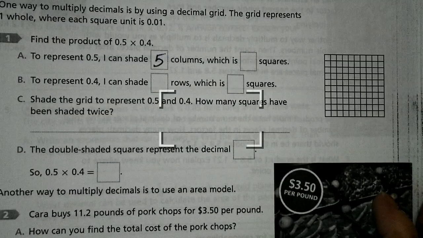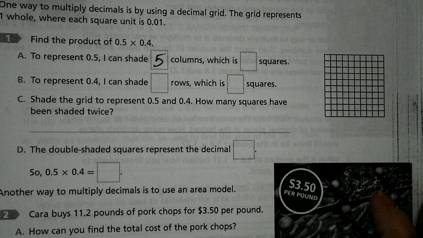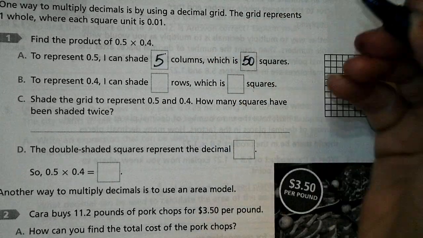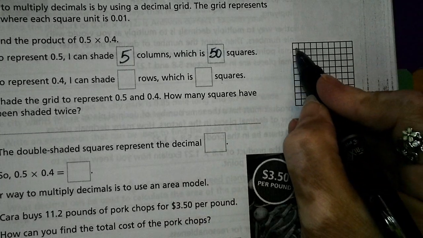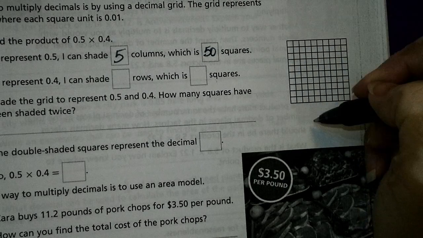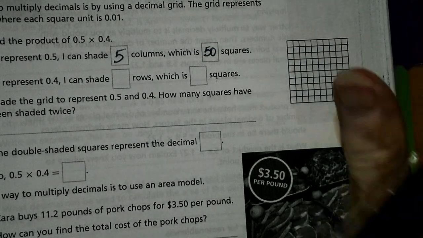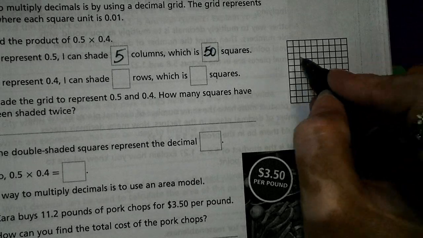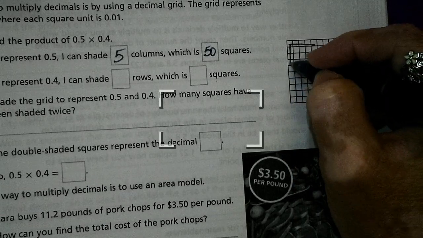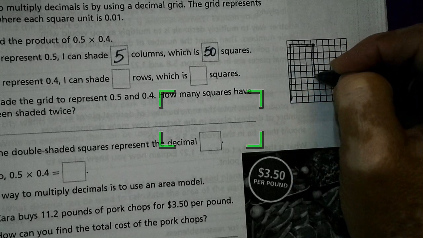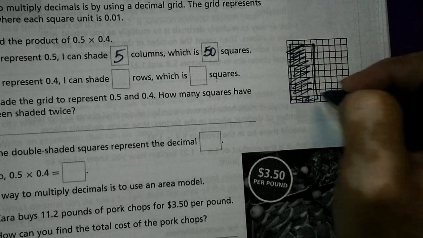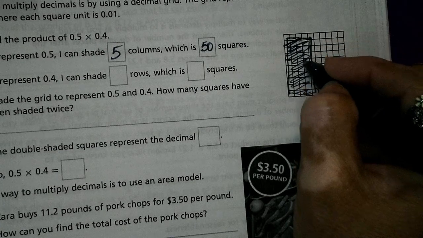Okay, so yes, we're going to color in 5 columns. And how many squares would that be? 50, yes. Now, once again, it doesn't matter. I can shade in 5 columns this way, or I could go this way. Doesn't matter how you want to do it. Okay, but I'm going to do it this way. So 1, 2, 3, 4, 5. Okay, so there is my 5 columns.